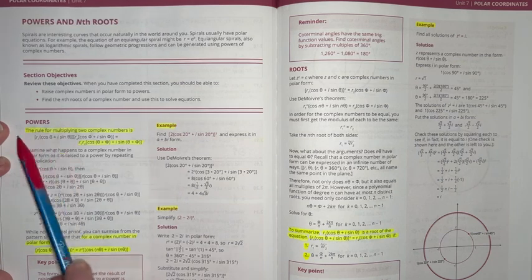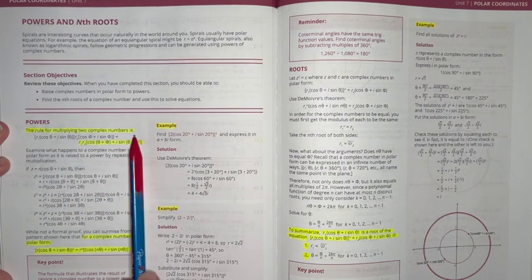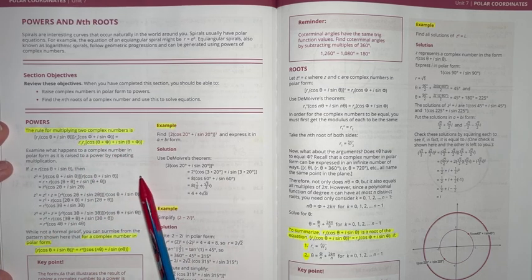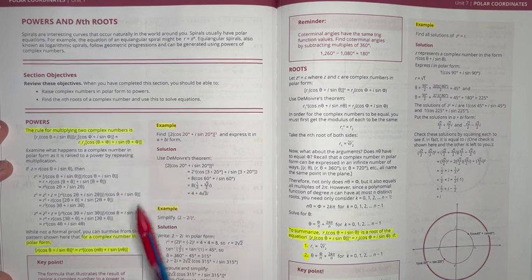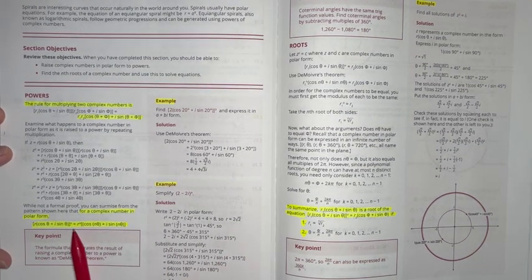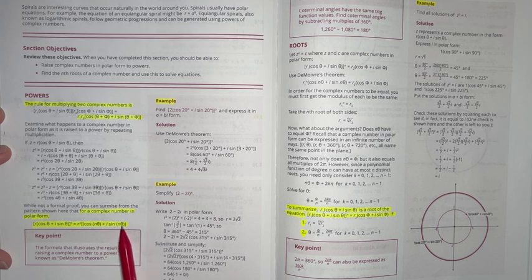Okay, powers. The rule for multiplying two complex numbers is this. We just did this in the part right before here, right? It says for a complex number in polar form, if we are taking it to a power, the whole thing, r times the quantity cosine theta plus I sine theta to the nth power, would be the same as r to the n times the cosine of n times theta plus I sine of n times theta. So that's how we would take it to the power.